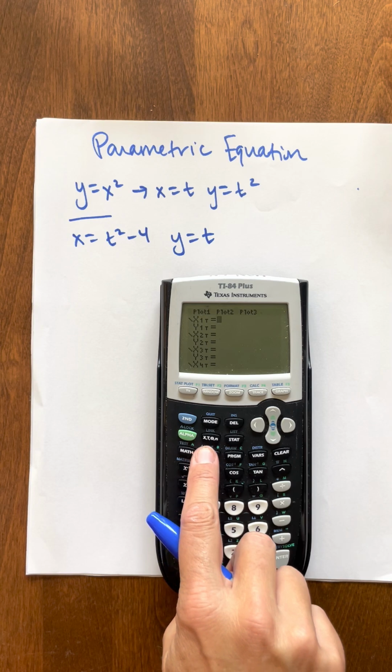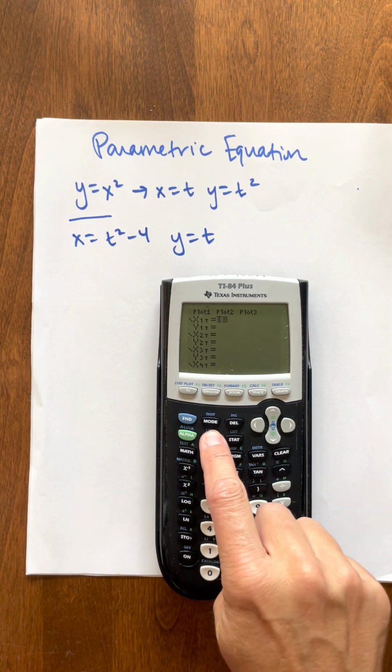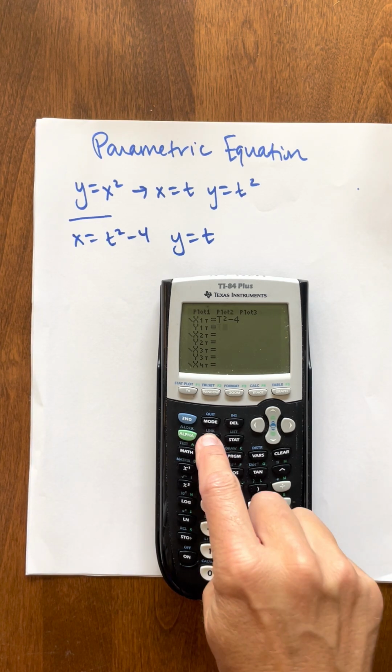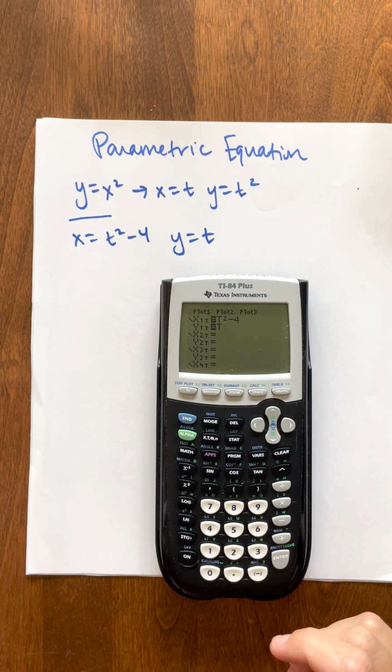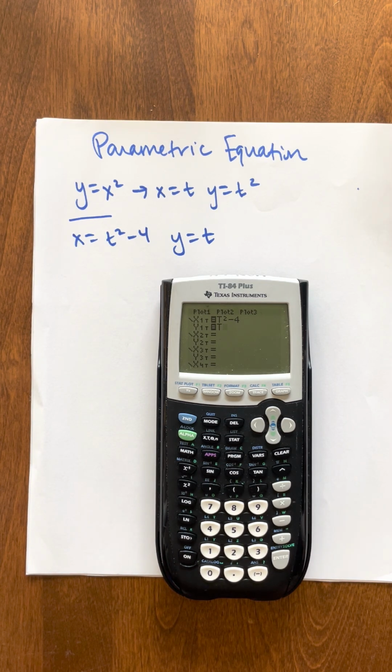And this button here, X,T,theta,n, which would give us x's in function mode, will now kick out t values. So if we let x equal t squared minus 4 and y equals t, it will sketch this sideways parabola with orientation. And we can actually restrict it. Typically t, like you learned with related rates, stands for time.